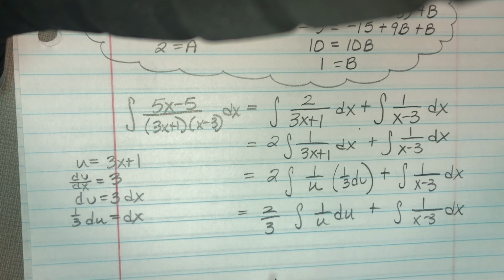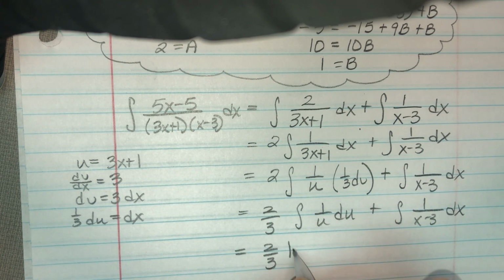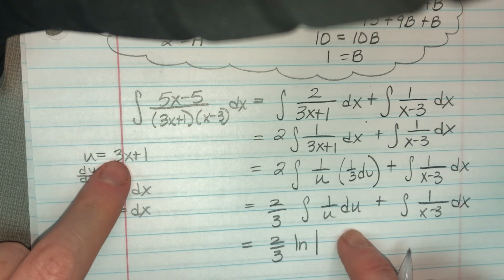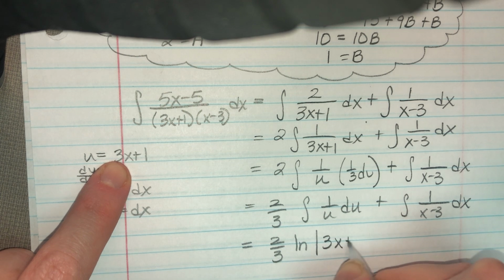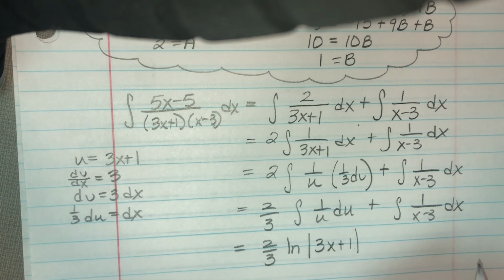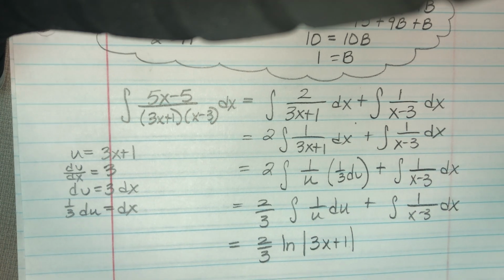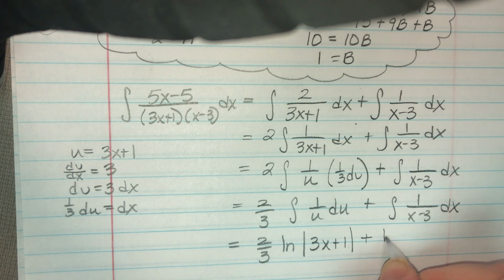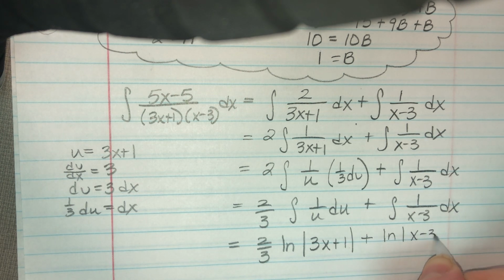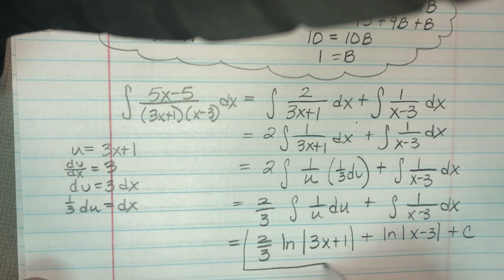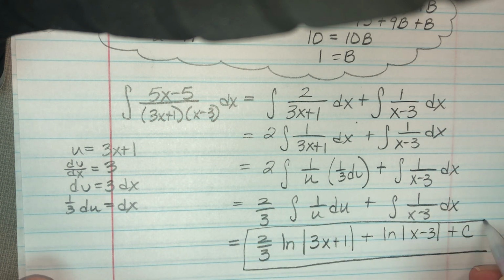And what does that give me? Well, 2/3 natural log absolute value of u, but I'm going to come back and put the 3x plus 1 in the absolute value bars. And then I'm going to go plus the natural log of the absolute value of x minus 3 plus c. And that is the answer.